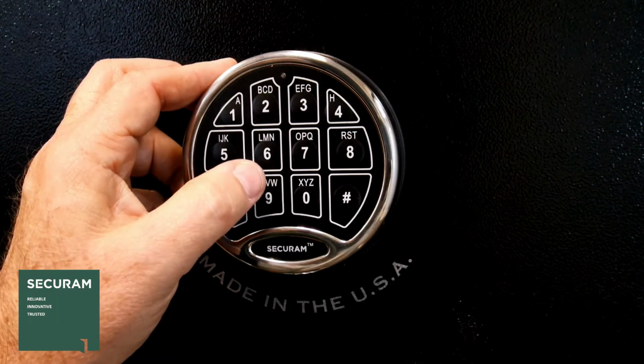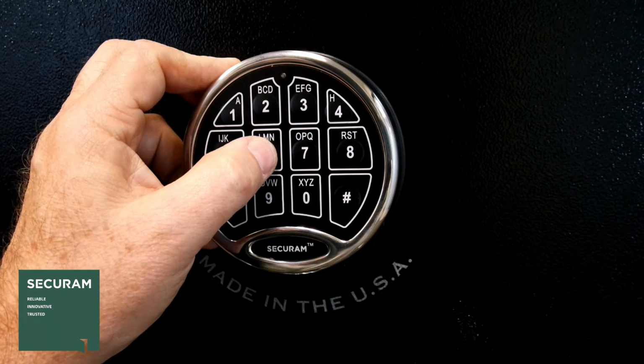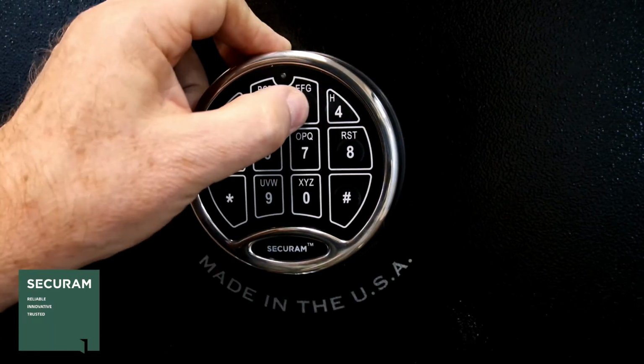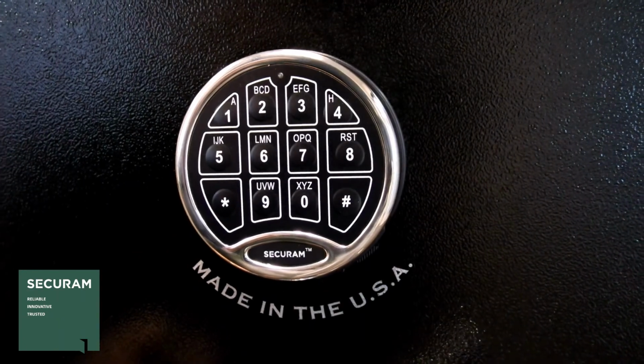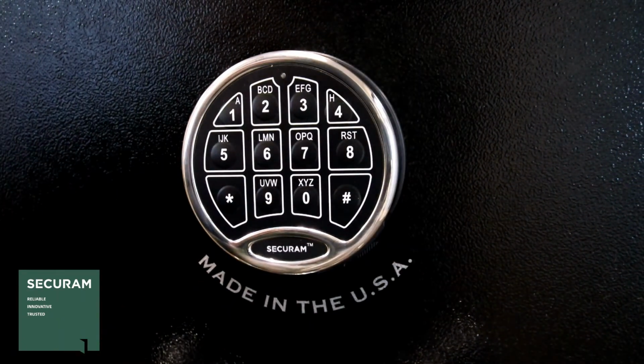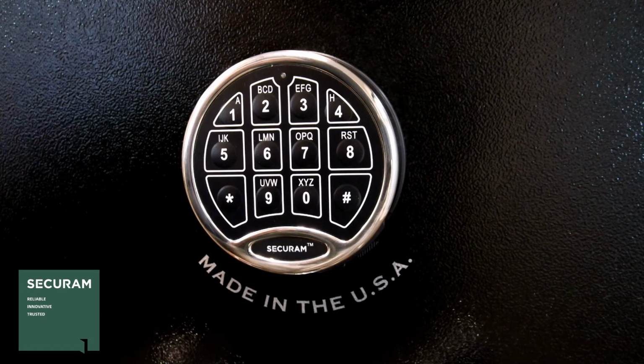Now, to open the safe with your unique code, you should test this after you've changed it. Enter 6, 5, 4, 3, 2, 1, or your code, and make sure that it opens correctly. You're now safe to go ahead and close the safe and lock it up. Only you know this code.